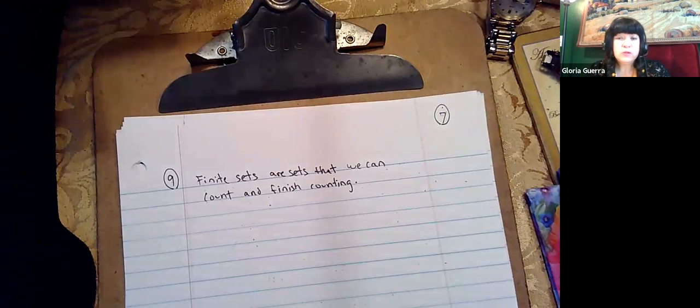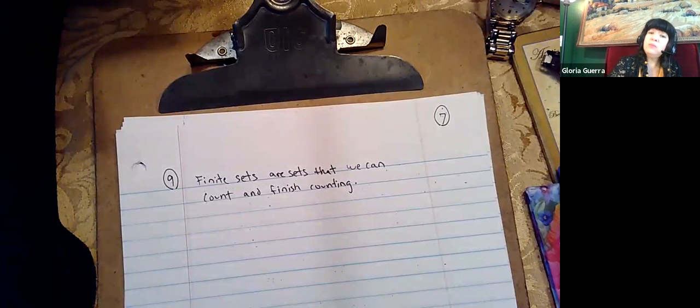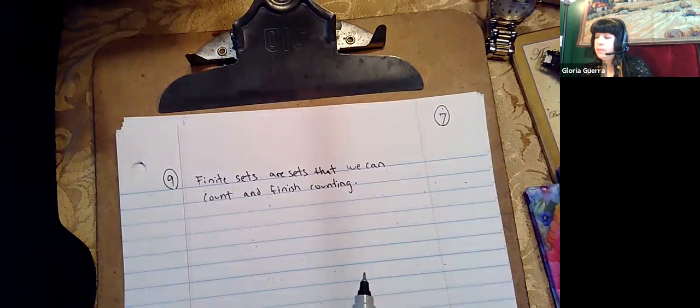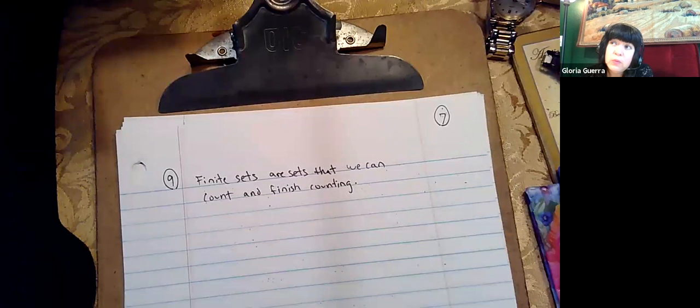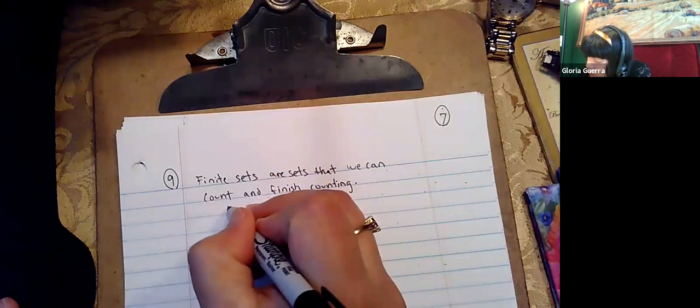Finite sets are sets that we can start counting, and we can actually finish counting them. So then infinite means something different, right? Infinite means that we cannot finish counting infinite sets.